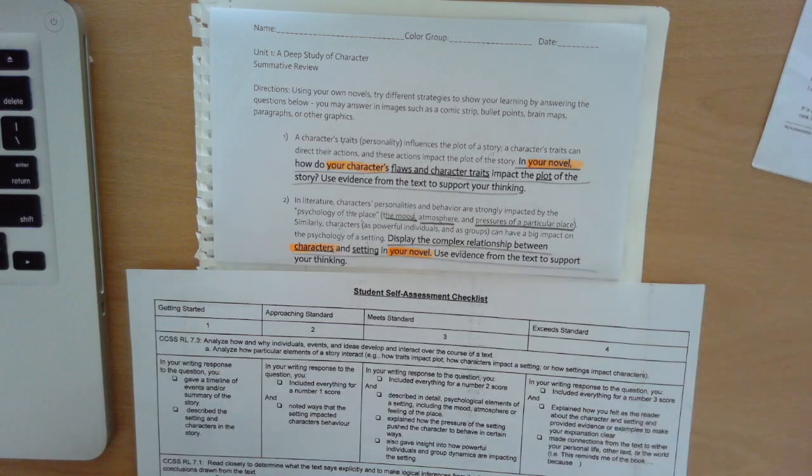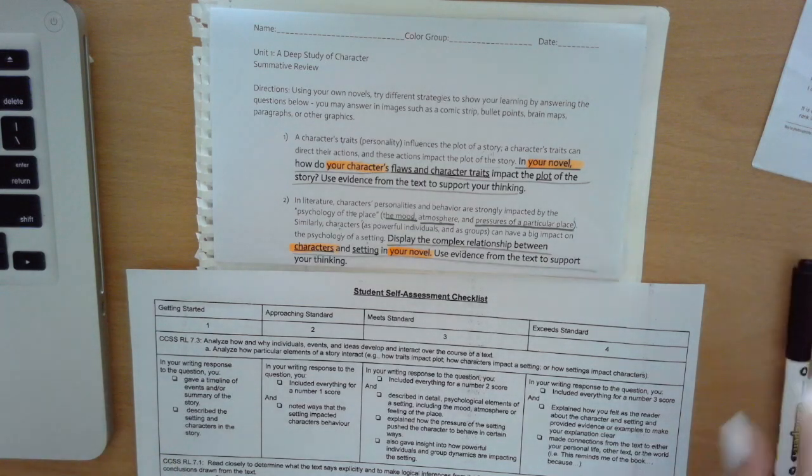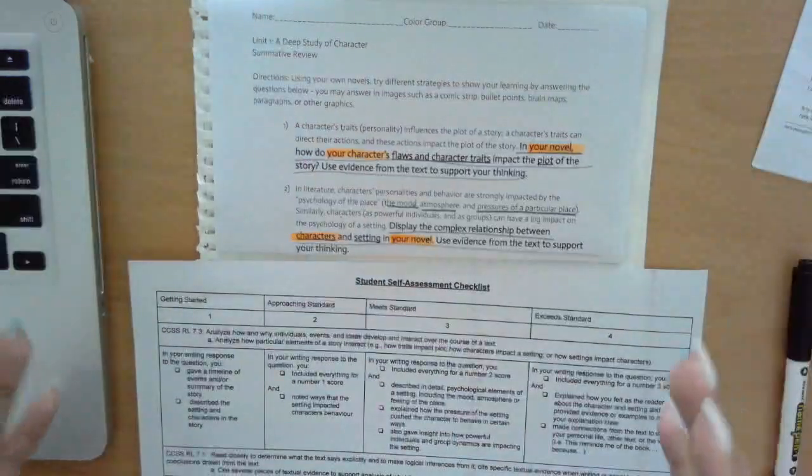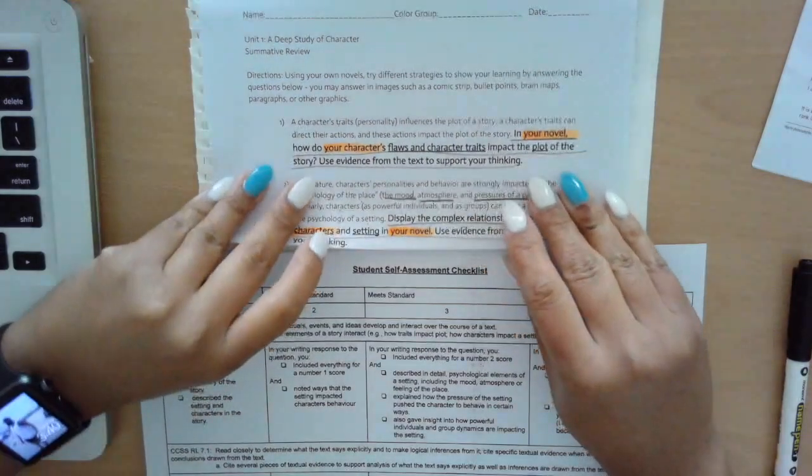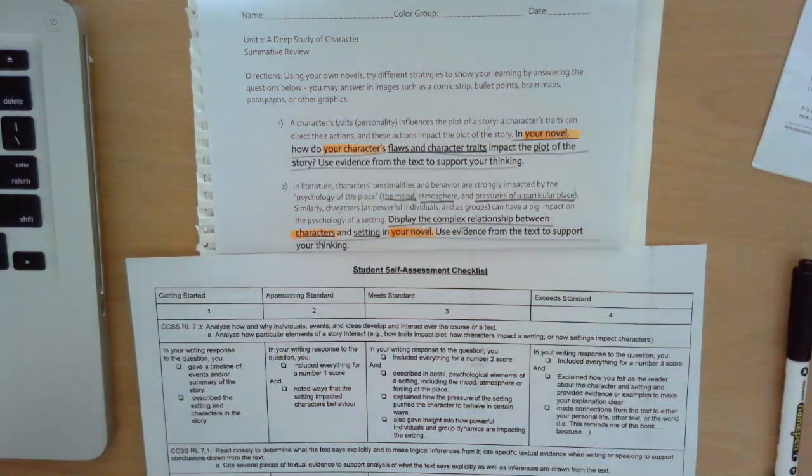I want to talk to you guys about the summative that you have coming up on Friday and give you some of my thinking and some of my strategies on how you could possibly do better and not feel so stressed out about it, okay? The first thing I want to say is that if you don't want to do an essay, you do not have to do an essay, okay? And I'm going to show you some ways where you could do this without doing an essay.